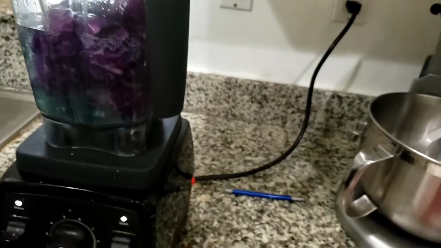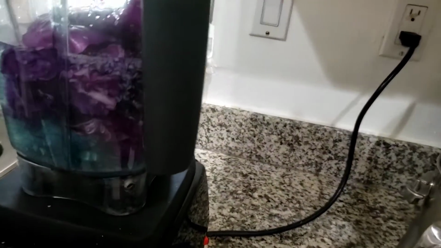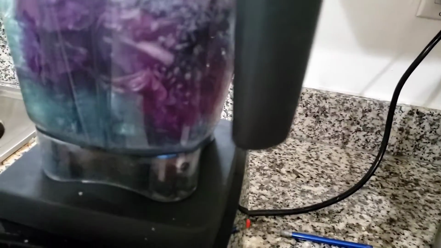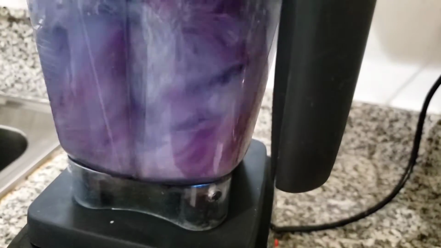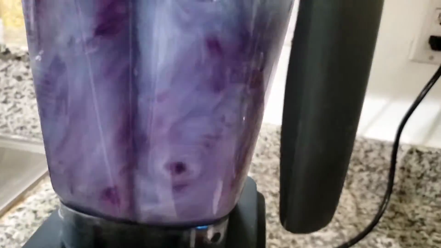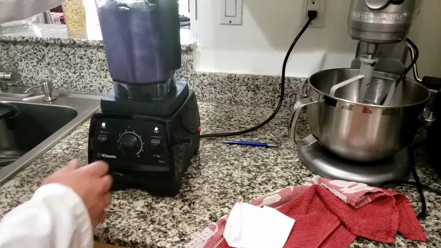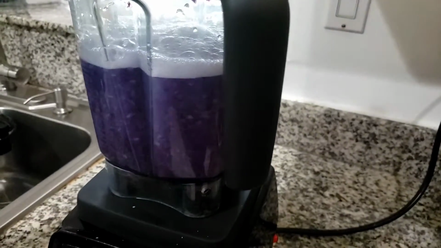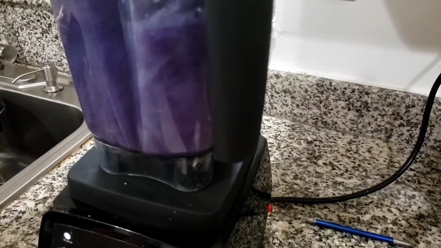You don't want to blend it too much. All you've got to do is put it at a certain setting and have it pulsating until the full purple color extracts from it. If it's not enough, you keep doing this until you see it going into a much darker color. All right, is that good enough? Let me do just a little more.